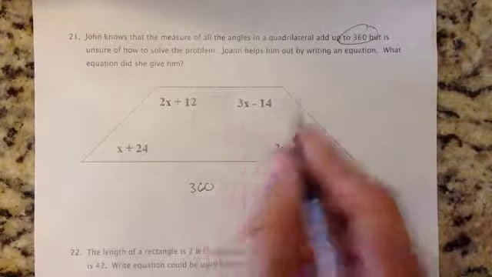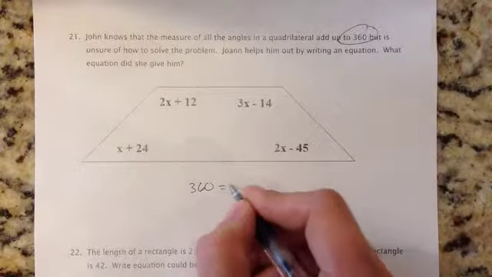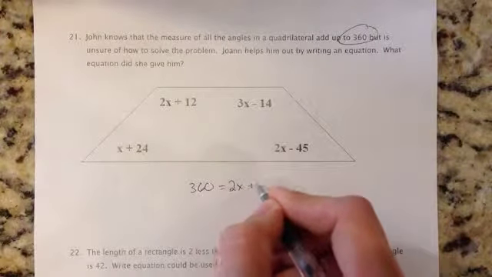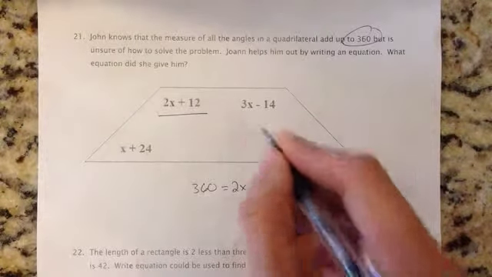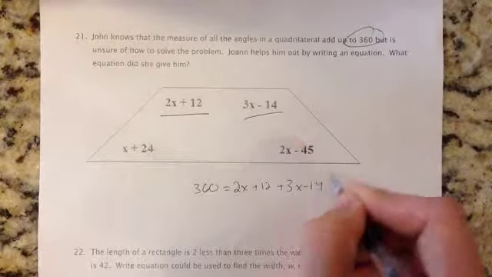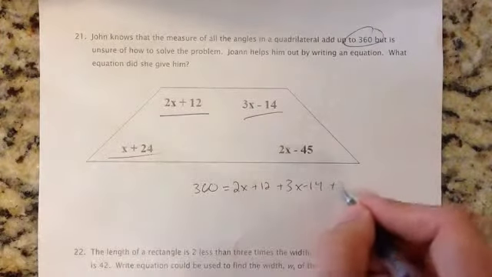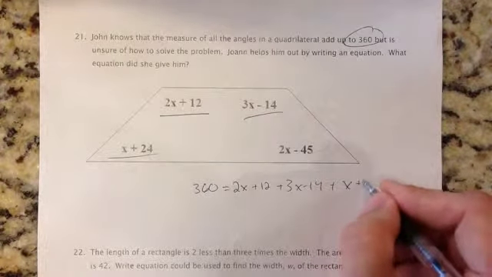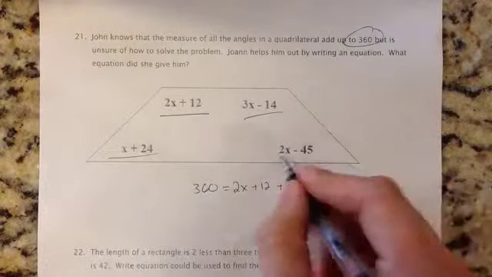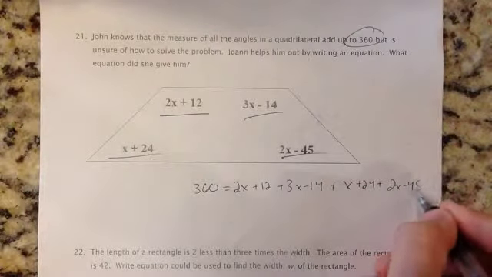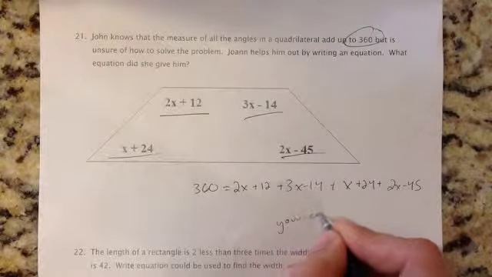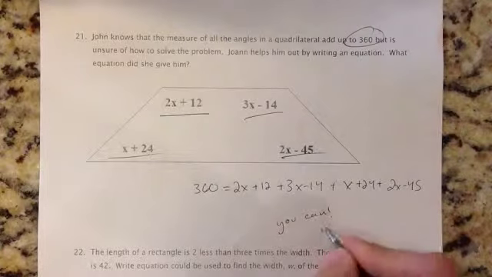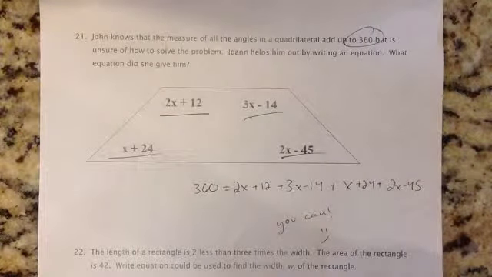So all I'm going to do to write this equation is simply say that the sum of these angles is equal to 360. So 360 is equal to this plus this right here plus this one, 2x minus 45. Now, some of you may be tempted to solve. You can, but I won't, because we don't have to. All right, so we're just going to leave that alone. Write the equation. Boom. There's the equation.